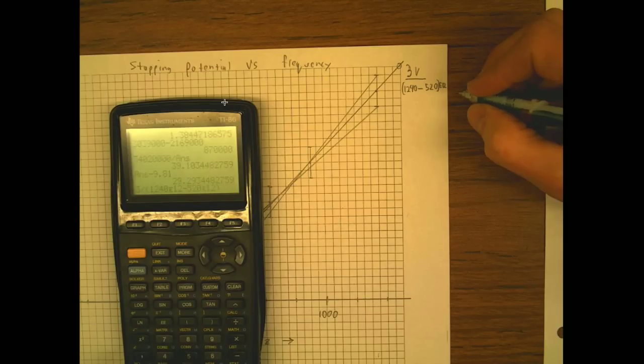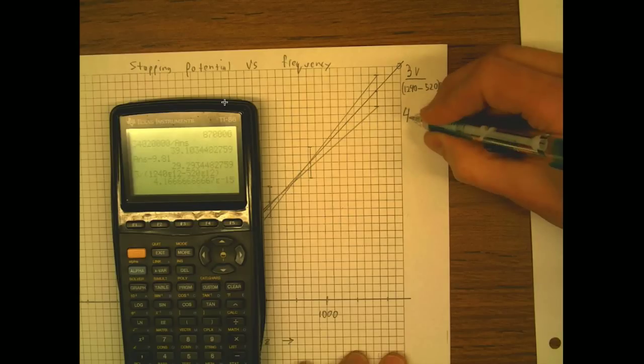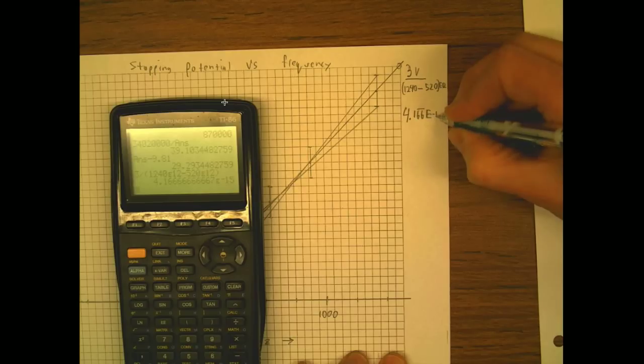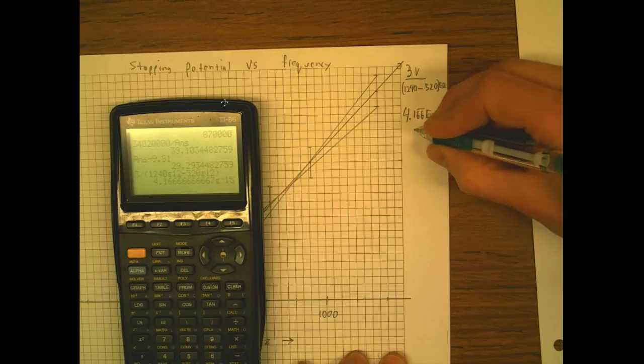And it's going to be a pretty small slope, right? I'm getting that it's 4.166 repeating e to the minus 15th. And the units are volts per hertz.